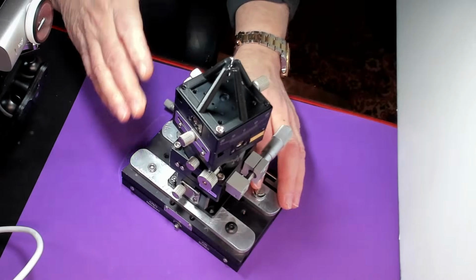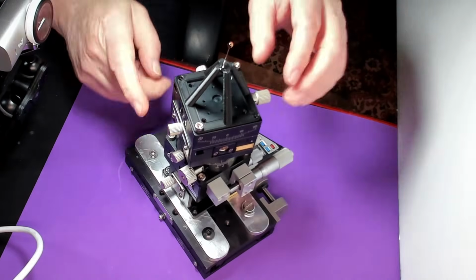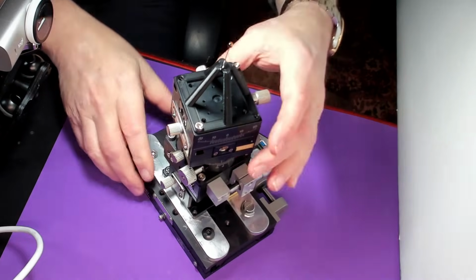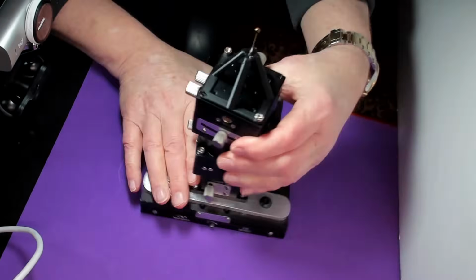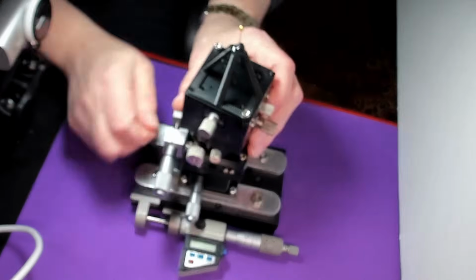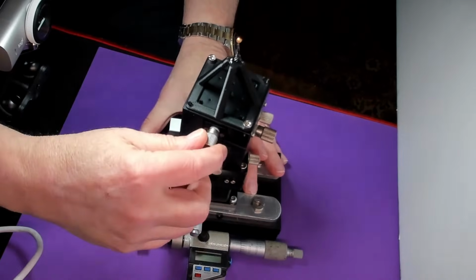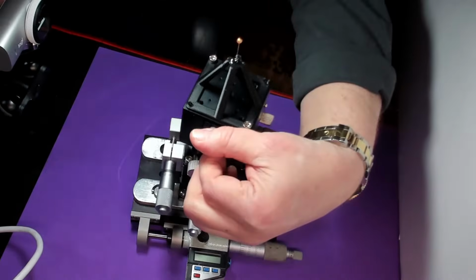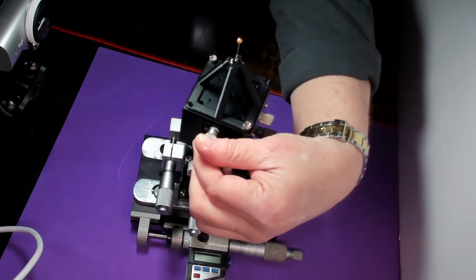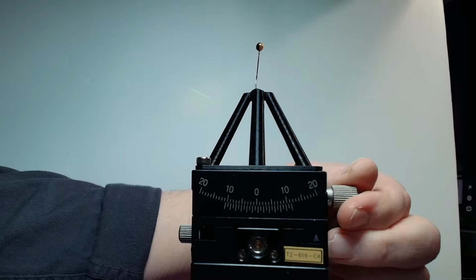You know what the goniometer does. The goniometer is a single axis where the table moves along the arc of a circle. So let me see if I can get my hand out of the way to show you. Actually, the other camera will probably be a little bit better. Yeah.